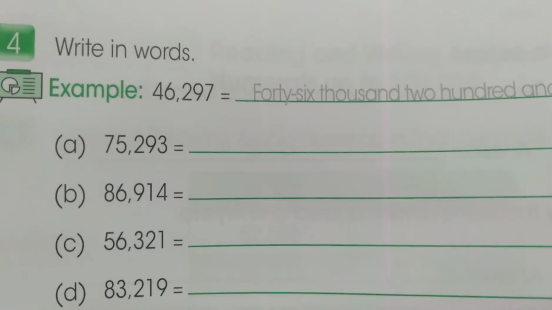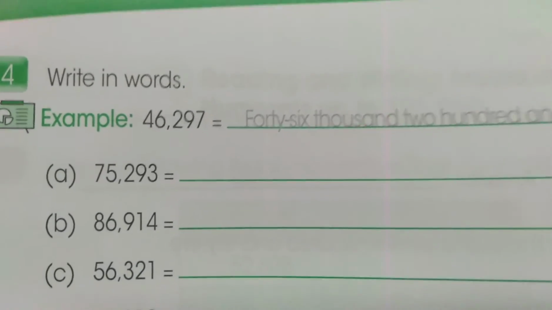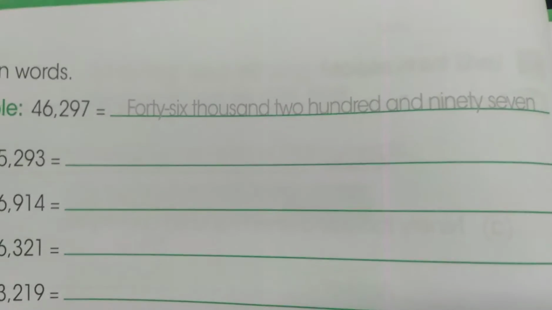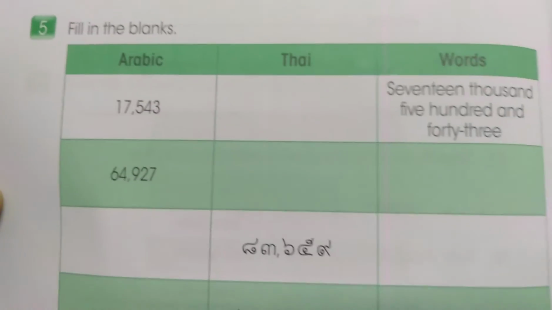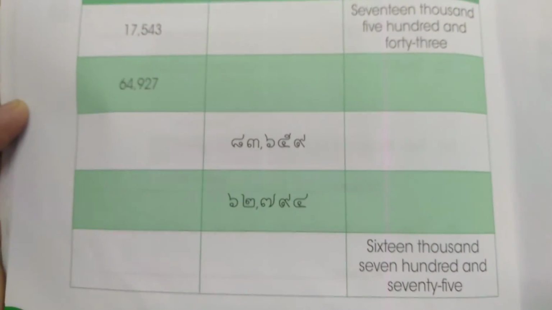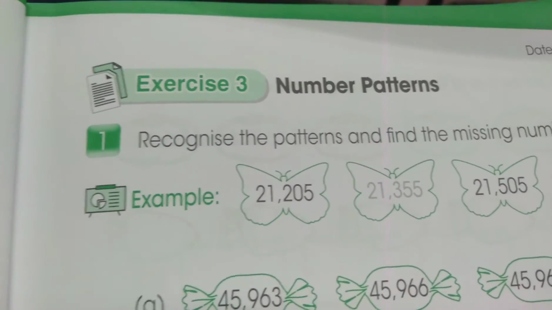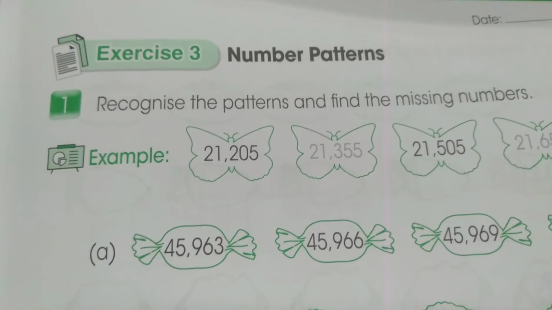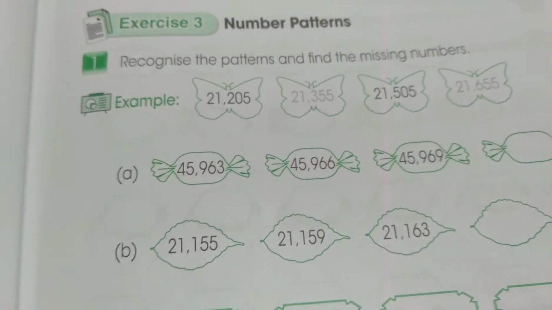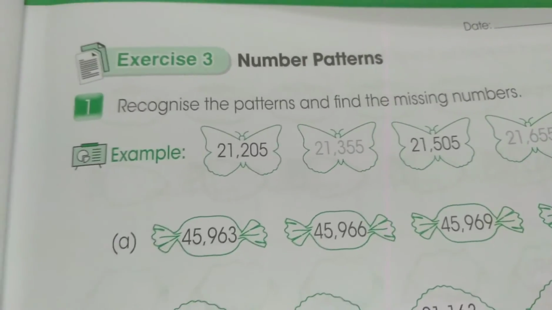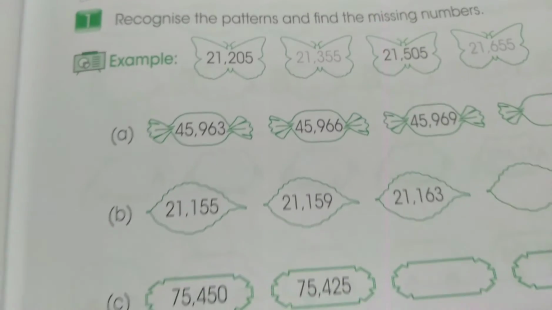And also here in writing words, so this is the number and you're going to write it in words. Okay, did you answer it already? And also here, fill in the blanks. Okay, did you answer this one? And here in exercise 3, the number patterns. You can see if it's addition or subtraction, whether you need to add the number or you need to minus the number. Okay, here it is.